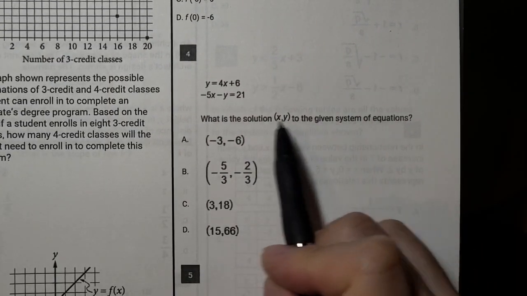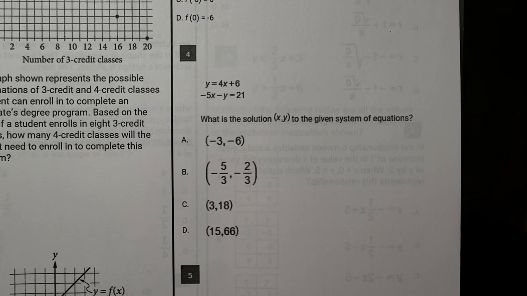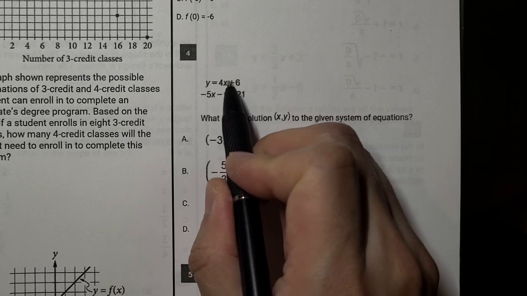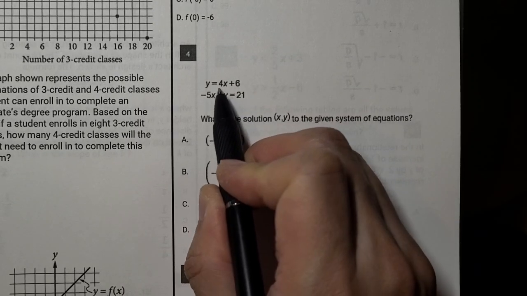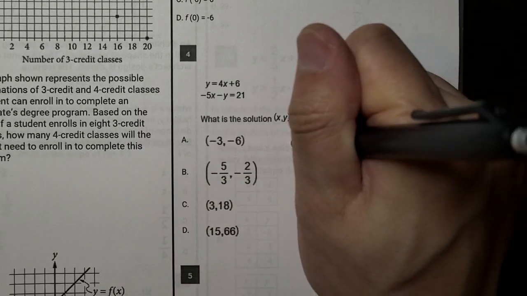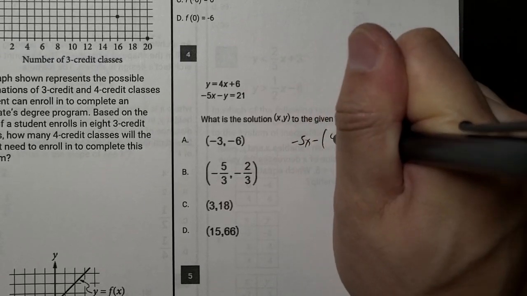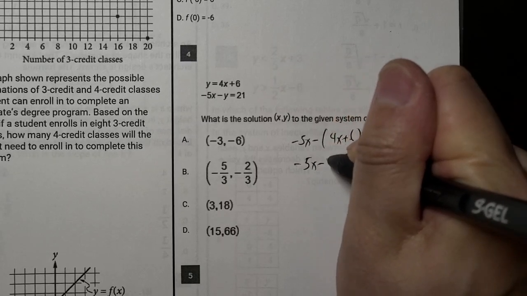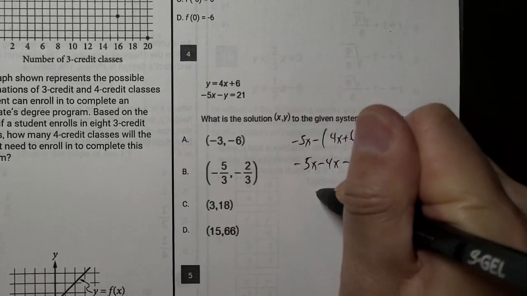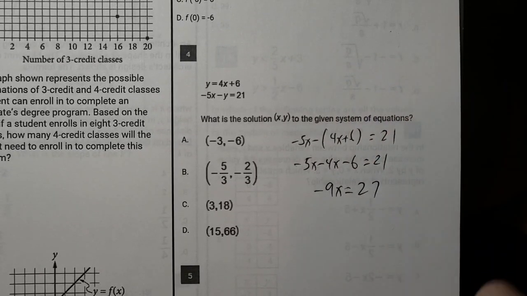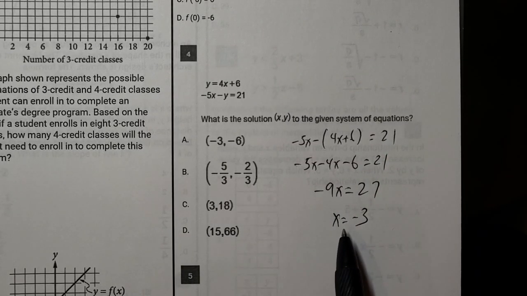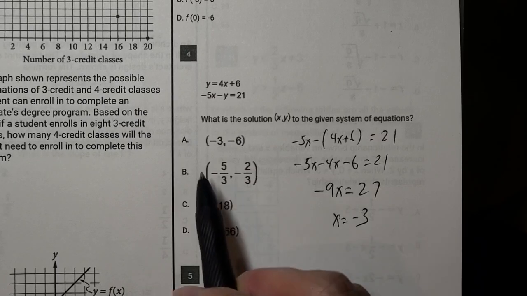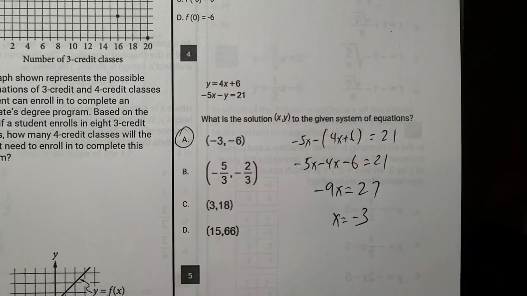What is the solution to this system of equations? Is there a fast way to do this? I don't know. So let's just substitute 4x plus 6 into this y, because y equals this. Plug this into there. So -5x minus (4x plus 6) is 21. Okay. So -5x minus 4x minus 6 is 21. -9x, that is what, 27. x is -3. So since we assume we got it right, we could just pick choice A right away, and that is the answer.